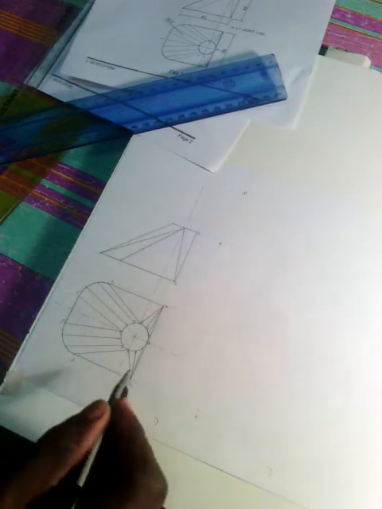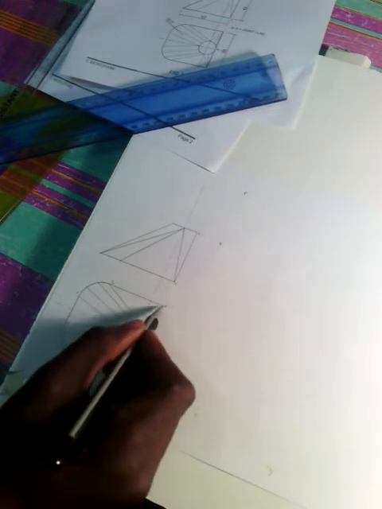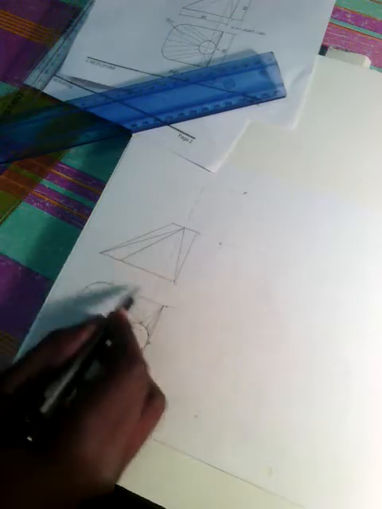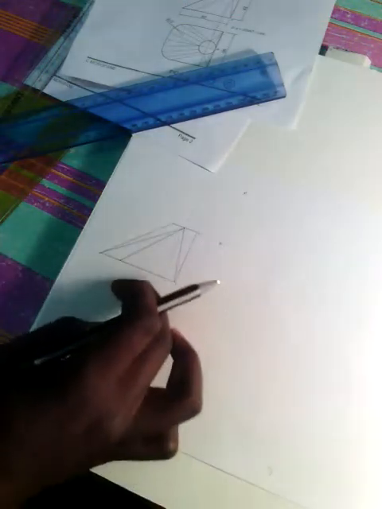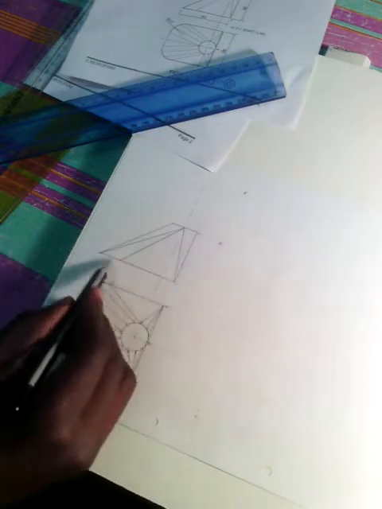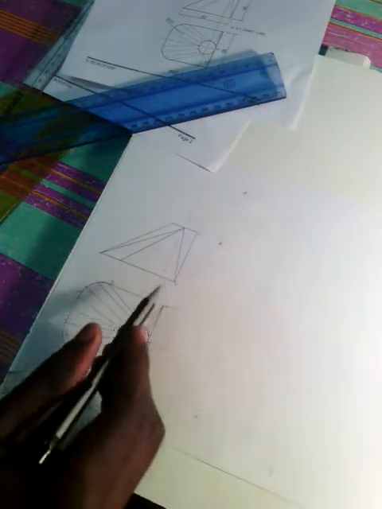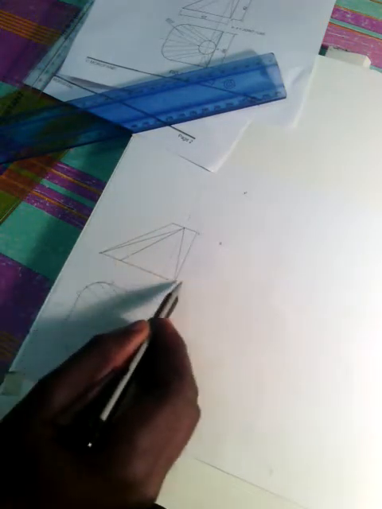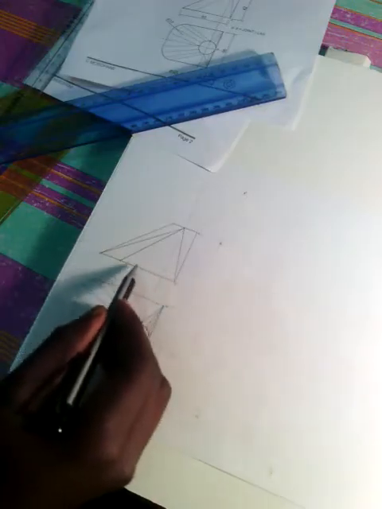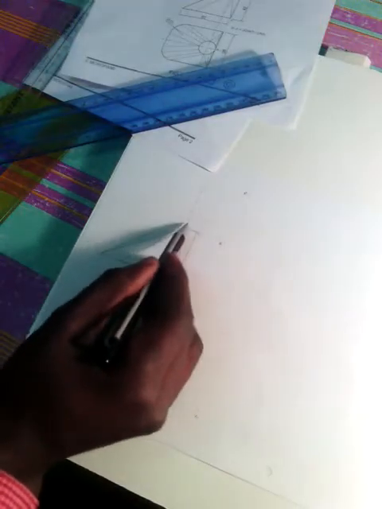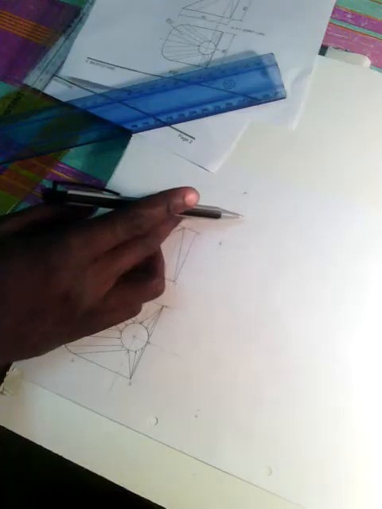Whenever we are dealing with the bottom part points, we take them exactly from this bottom part and put them in our development. But when we're dealing with a bottom point to the upper point, we have to convert them to a true development.